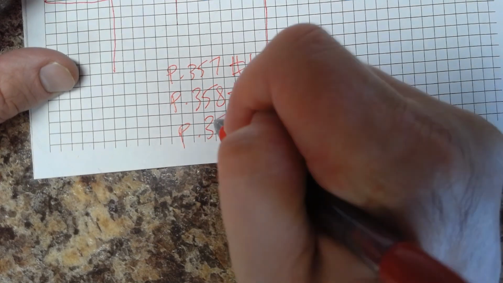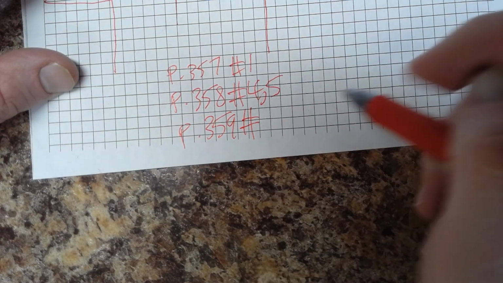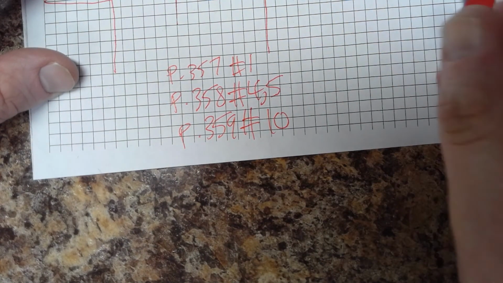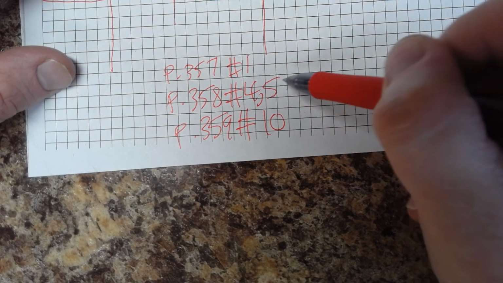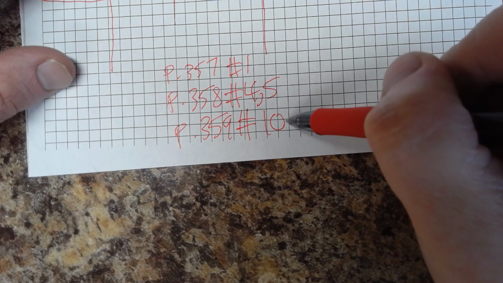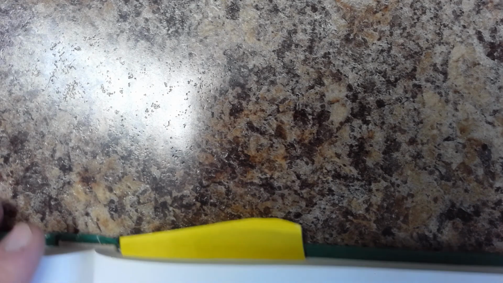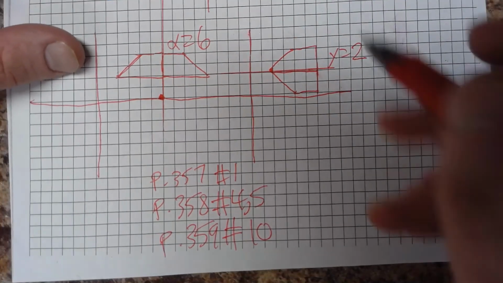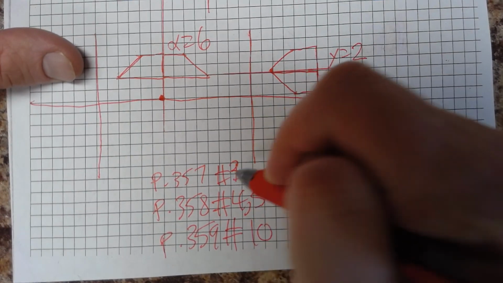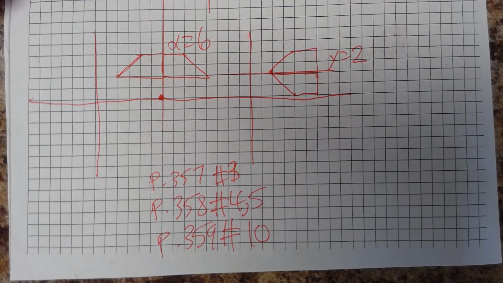And on page 359, 10. 357, number 1. 358, 4 and 5. 359, number 10. Let's have a look. Sorry, that should say number 3 on 357. 3, not 1, 3.